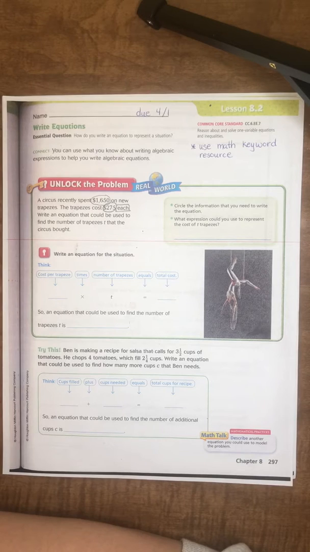A circus recently spent $1,650 on new trapezes. The trapezes cost $275 each. Write an equation that could be used to find the number of trapezes T that the circus bought.